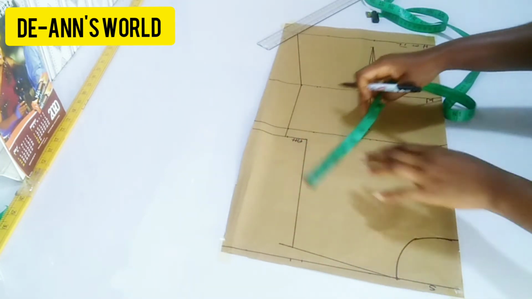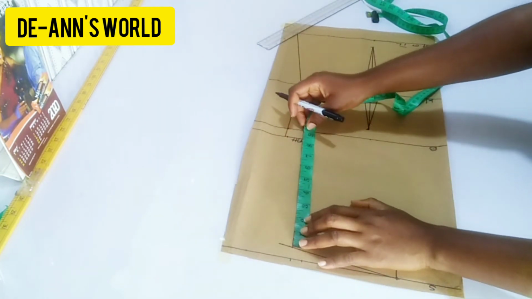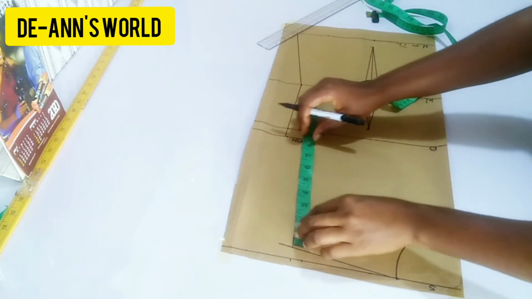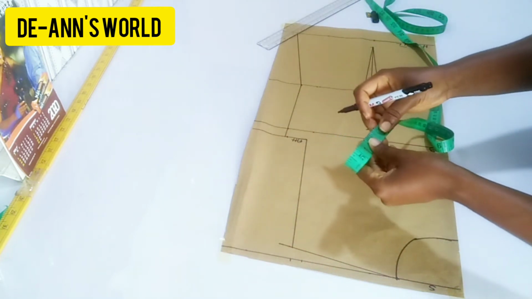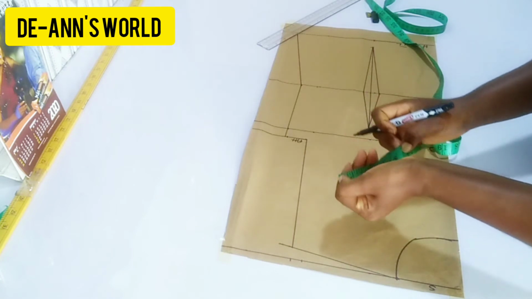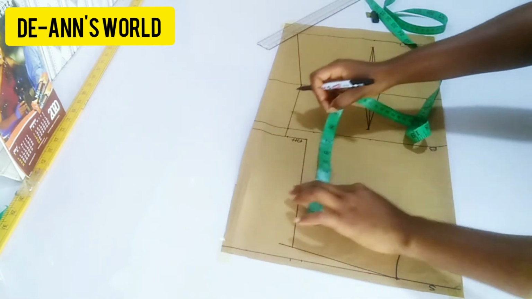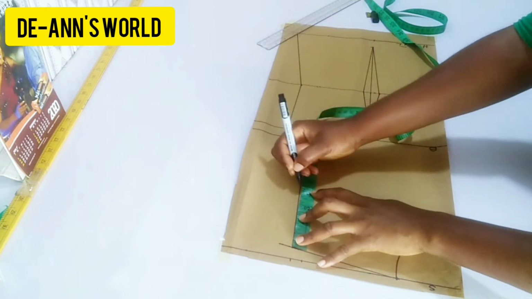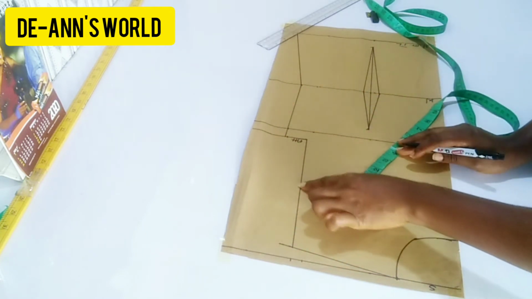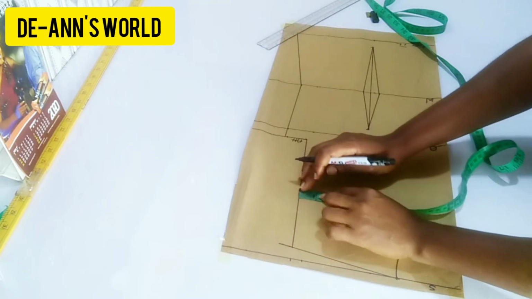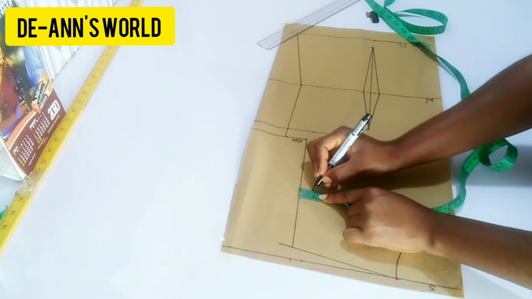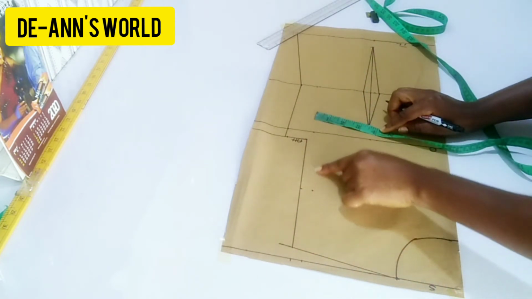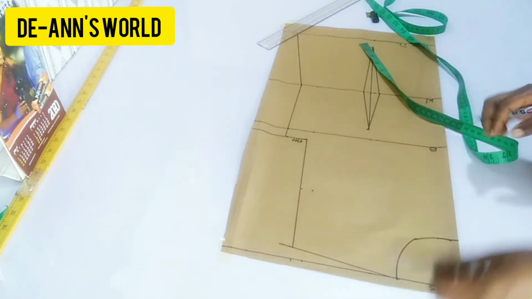Okay, so after doing this, we'll now come to the armhole. Because this is the front armhole, you need to come in a bit more. So you take both your armhole measurements like so, and then you measure it and divide it by 2, just like I folded in my tape measure like so. And then I'm going to come in by 3/4 inch like so. So I'm just going to connect it.